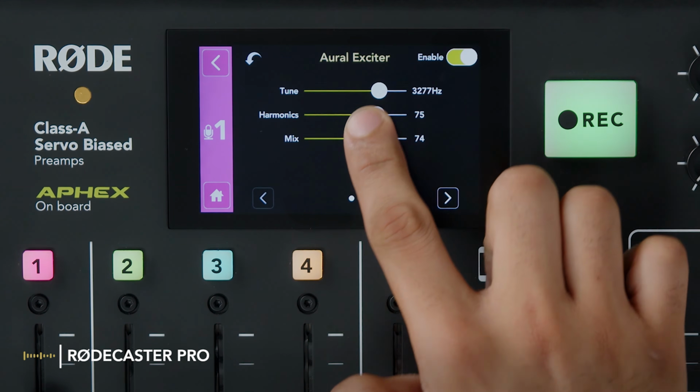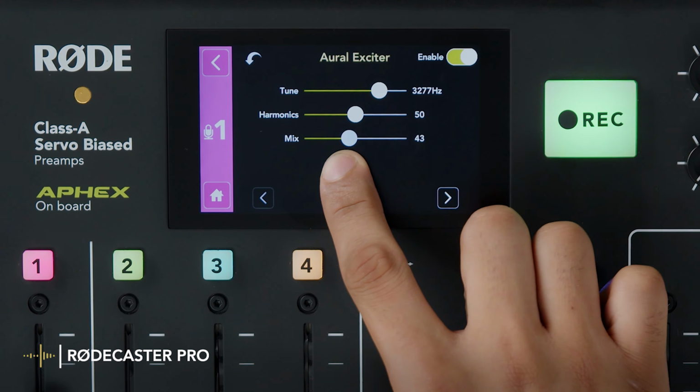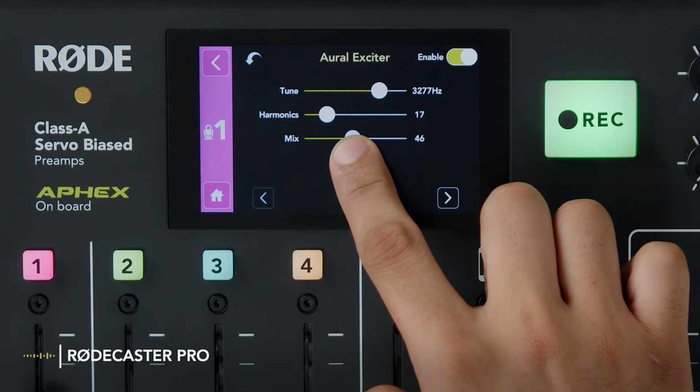Pulling back on the harmonics control will achieve a sound that's a bit more natural, and you can also adjust the mix control to balance between the affected signal and the unaffected signal. So we're adjusting the harmonics and mix control so we're getting a bit more of a natural sound overall. Leaving this high will allow more of the Aural Exciter to shine through. I think I'm happy with the setting. Notice the added clarity and intelligibility in my voice.